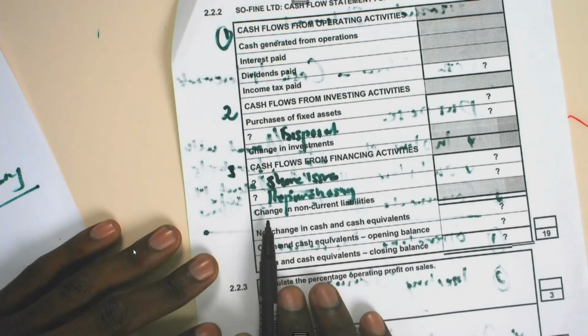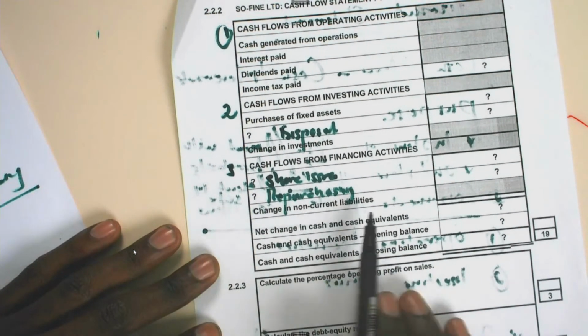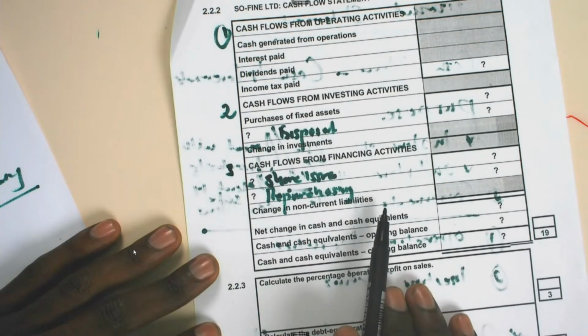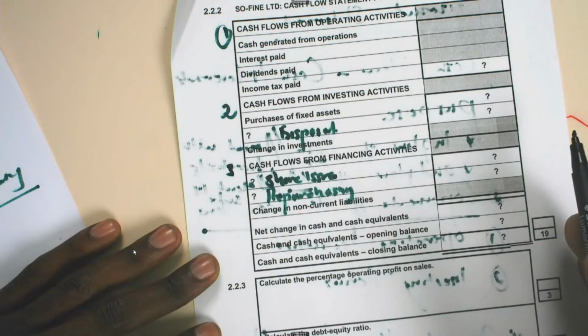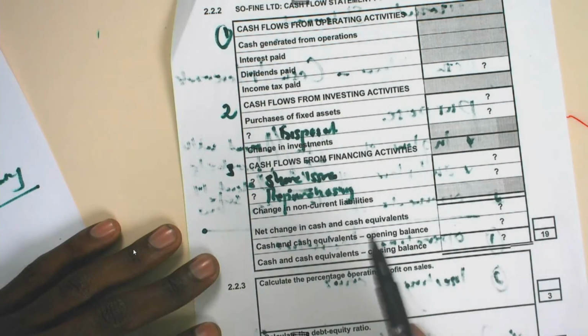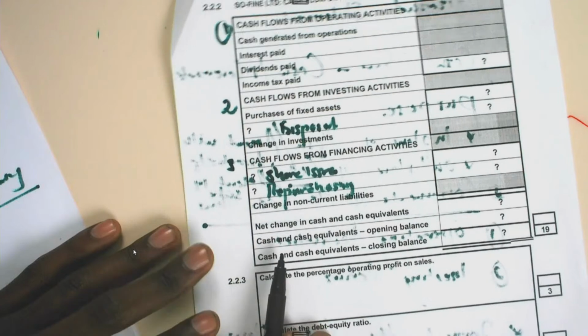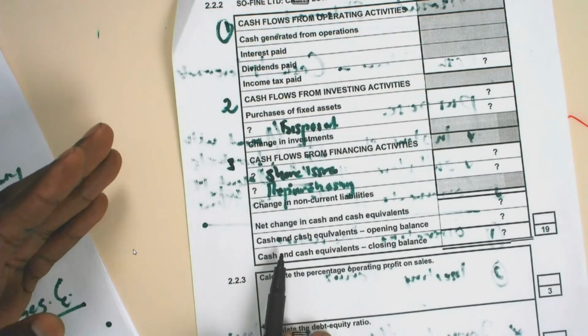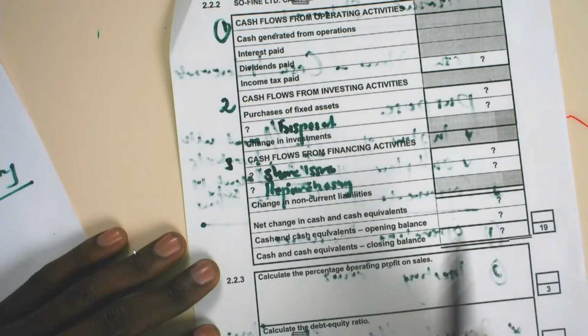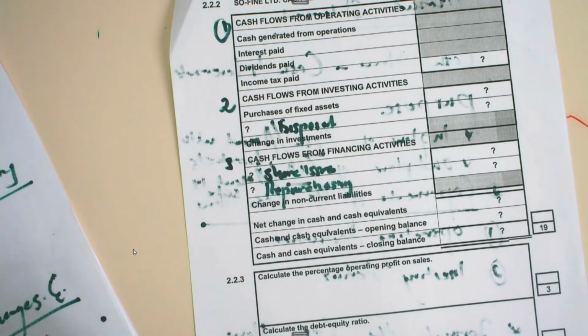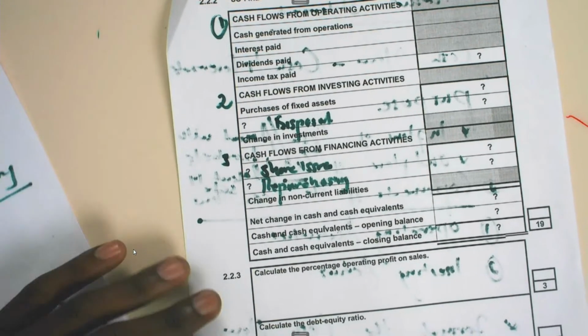And then lastly, we have change in non-current liability. We can refer to it as a loan. So we need to know if this year we did obtain a new loan from the bank, or we actually made a payment on the loan. So this means the amount of money that has been paid towards a loan, or the amount of loan that has been received from the bank in this particular year.